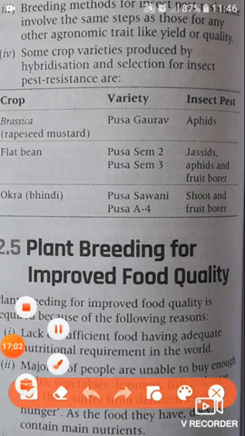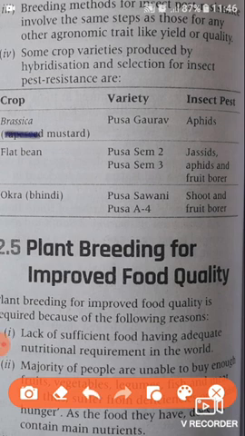in the case of brassica, which is generally part of the mustard family, there is a variety called Pusa Gaurav. Pusa Gaurav can help protect against an insect called aphid. So this brassica variety, Pusa Gaurav, can be developed to resist the pest called aphid.